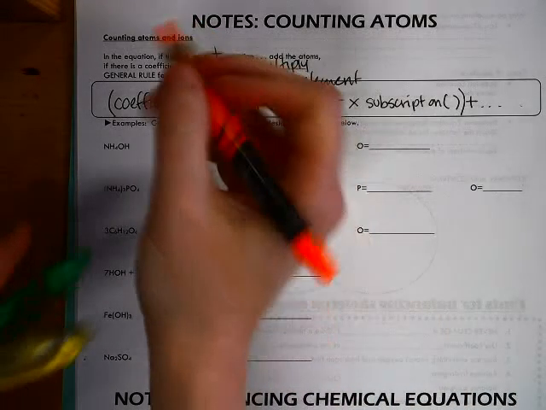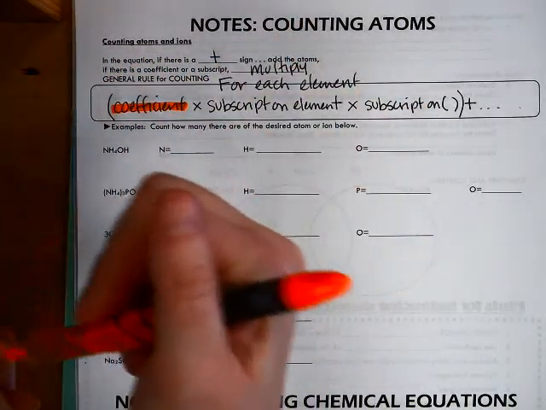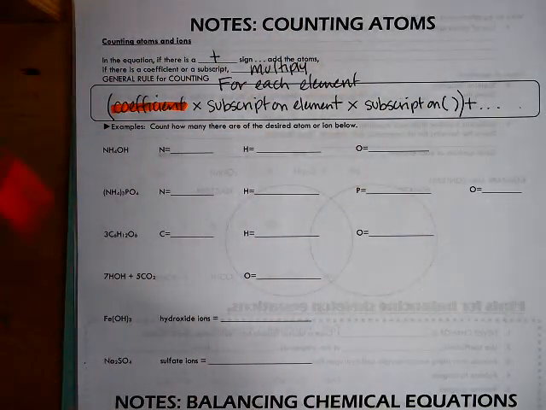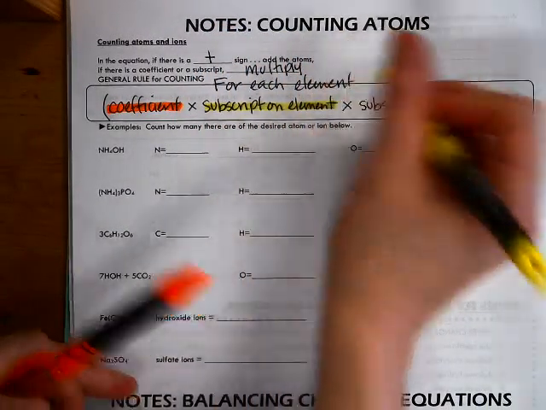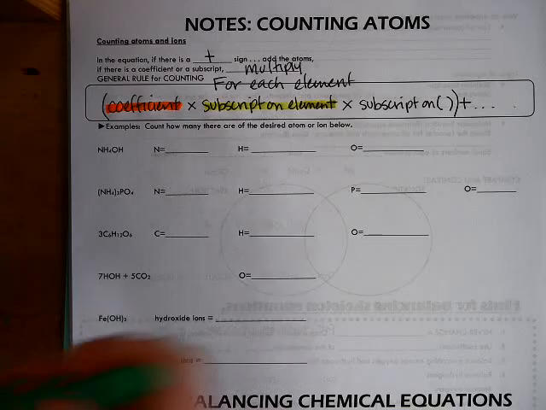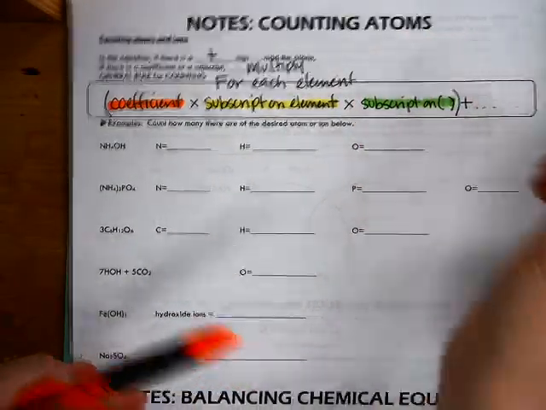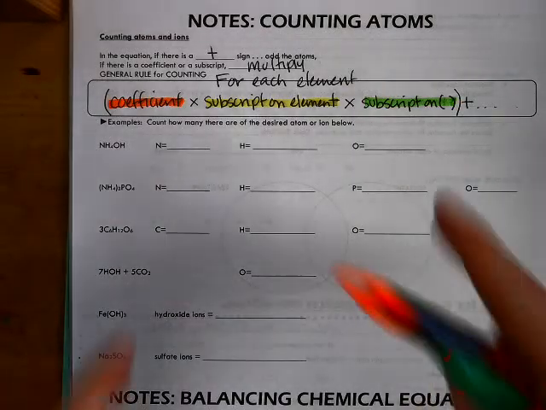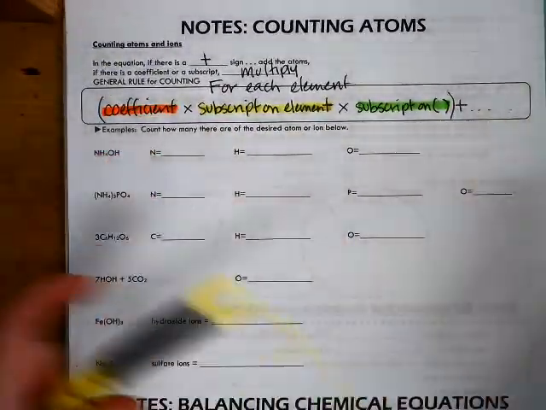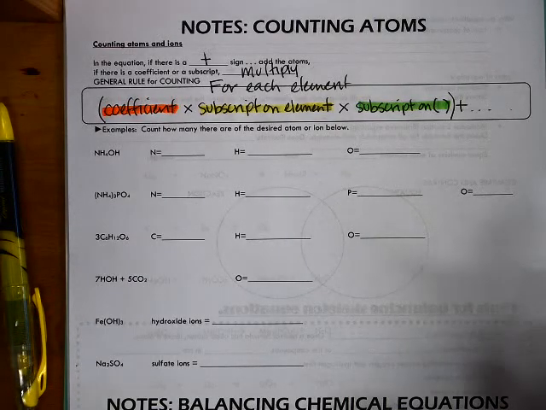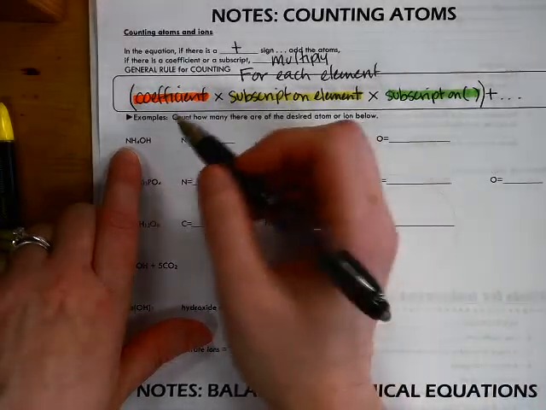Alright, so we're going to look at the coefficient out in front. We're going to look at the subscript on the element. And then we're going to look at the subscript on any parentheses that the element might be in. Okay? And again, you would do that each time that you see an element and then add it together. Okay? And I know you're like, what on earth are you talking about? Well, let's just go ahead and take a look here.